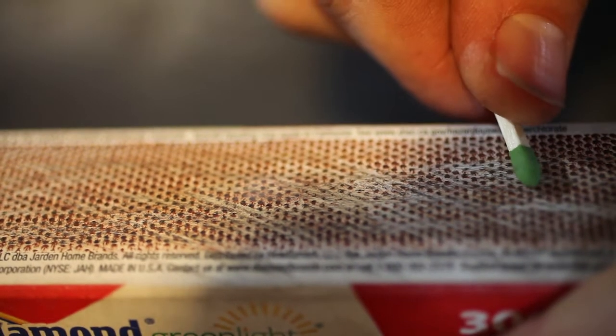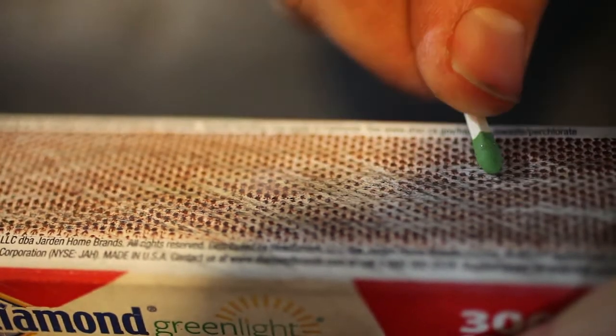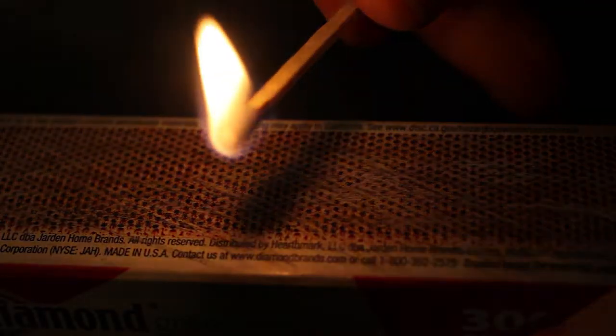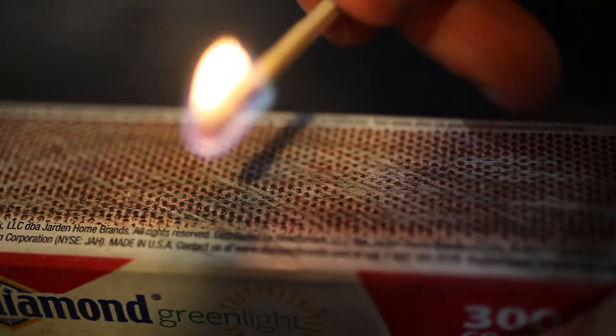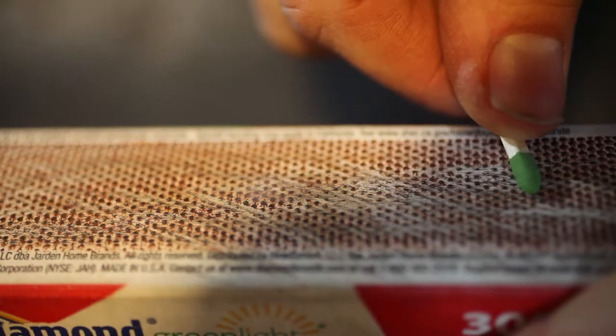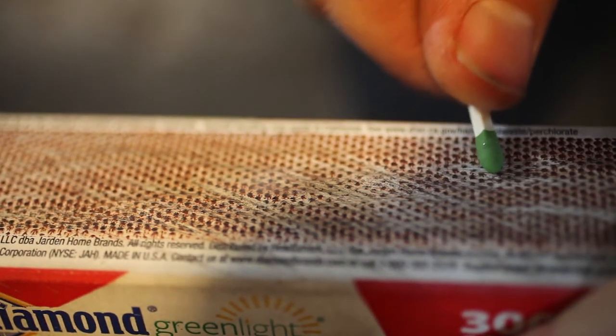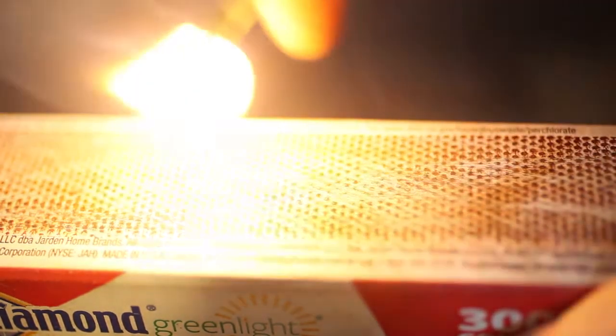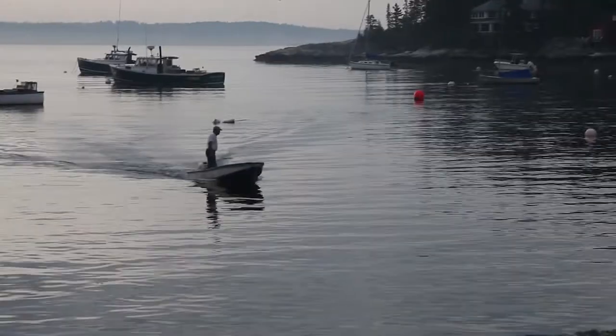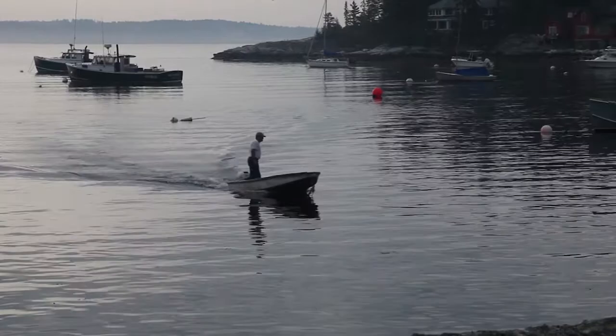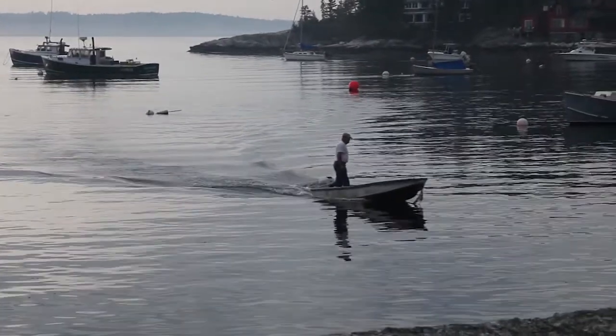When the match head is rubbed against the box, mechanical energy changes to heat energy. The heat energy causes the chemicals in the match head to ignite. Chemical energy is then converted to heat energy that we can feel and light energy that we can see. Energy can also be converted from potential energy to kinetic energy, and vice versa.